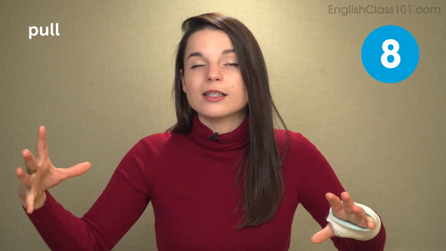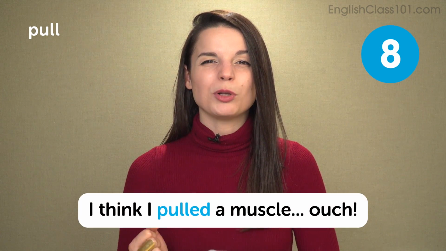Pull. So we use pull, again, with muscles, but this is different from tear. So to tear a muscle refers to this kind of break motion. So to pull a muscle means to stretch a muscle too much. So the muscle is just taken beyond its limits, essentially. And so it causes some discomfort. There's a bad feeling in the muscle. In a sentence, I think I pulled a muscle.